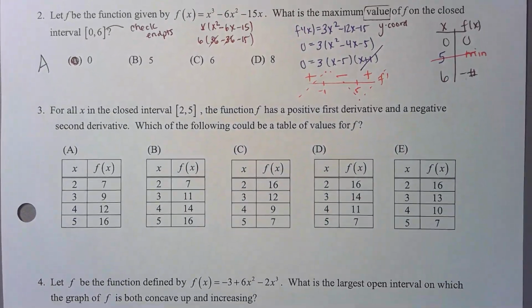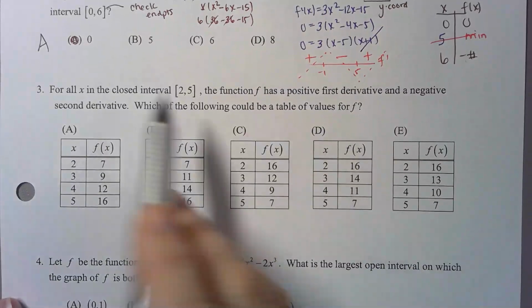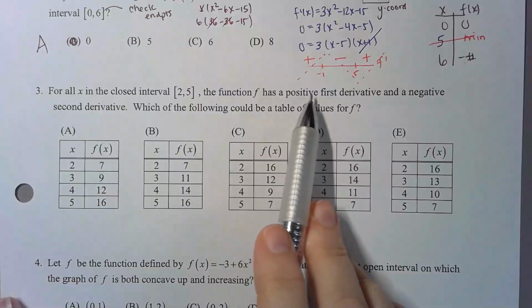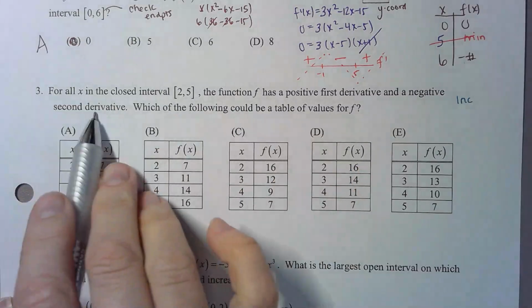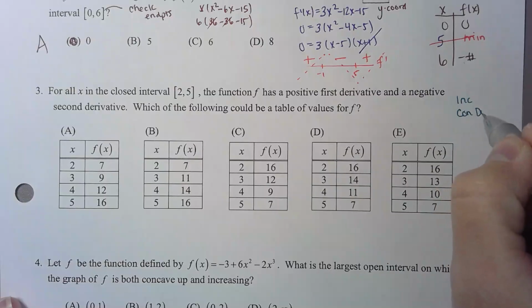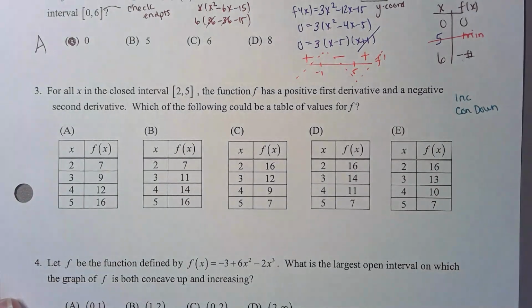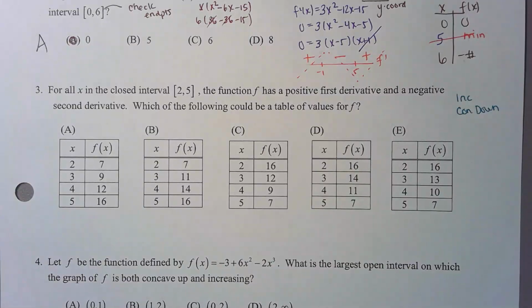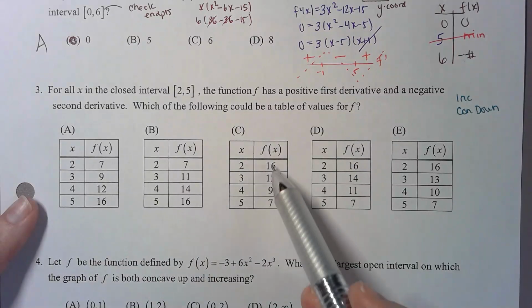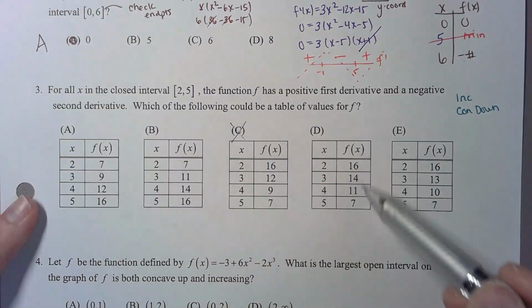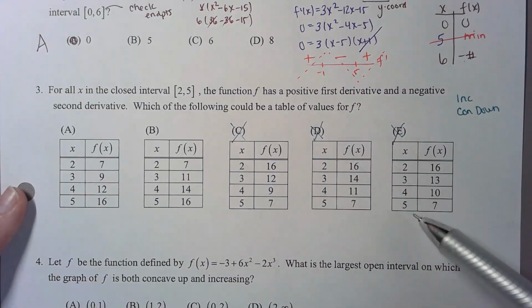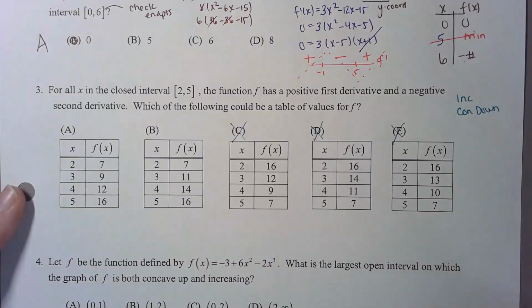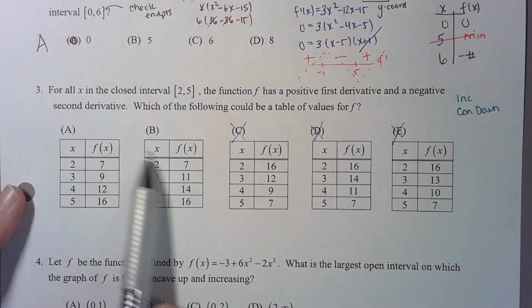All right, so on question number 3, they are telling me that my function has a positive first derivative, meaning my graph is increasing, and a negative second derivative, meaning we are concave down. I'll come back to that, but which of the following could be a table of values for my function f? Well, first of all, if my graph is increasing, it can't be C or D or E, because this graph is decreasing, right? So that's great.